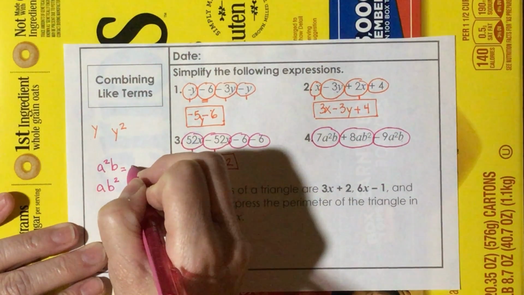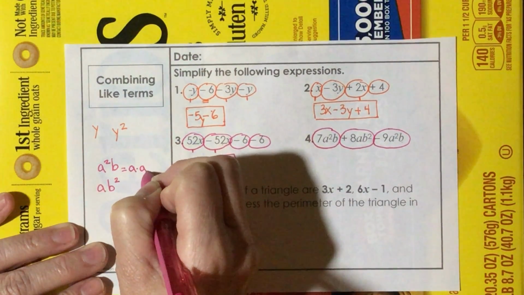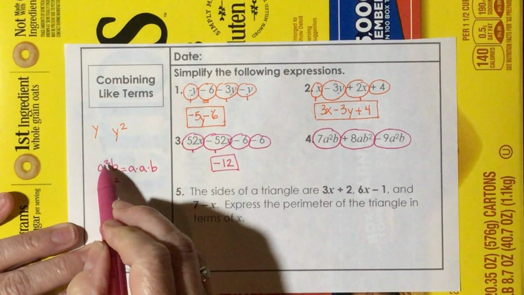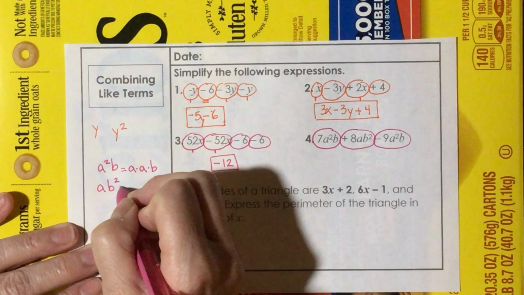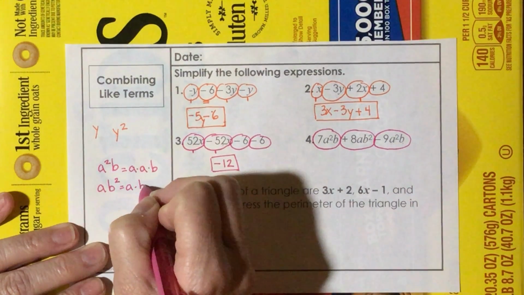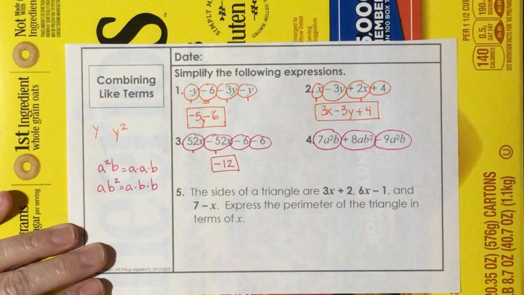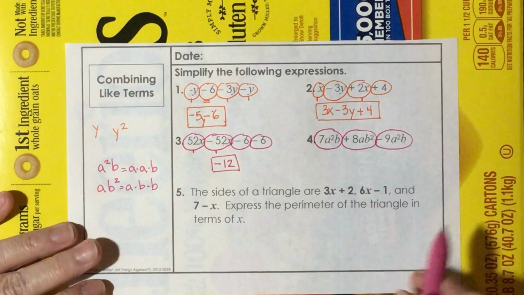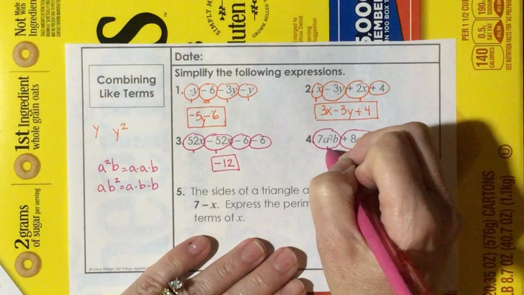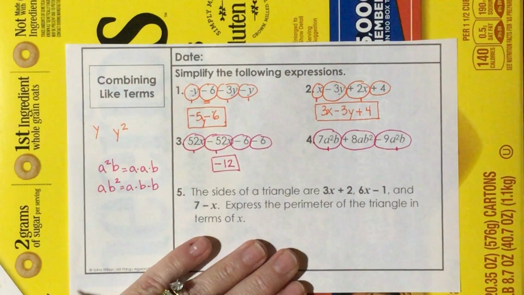So this really equals a times a times b, because we had a, which is the base, multiplied twice. Here we have a times b times b. So those are not the same, are they? When you list them out, you can see it. So this and this, those are like terms.